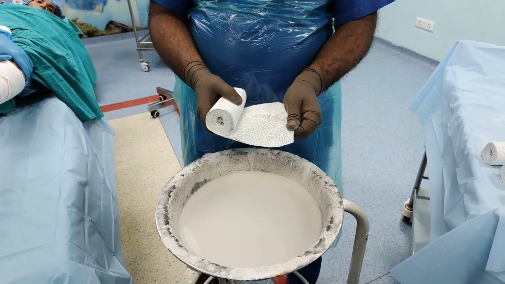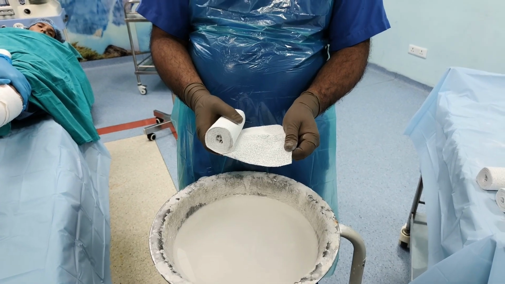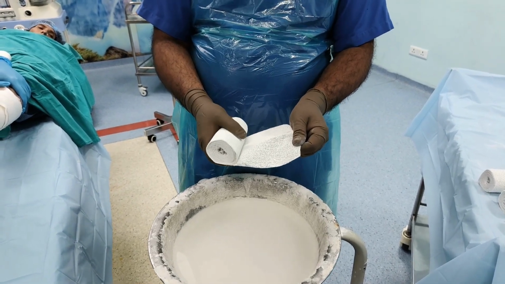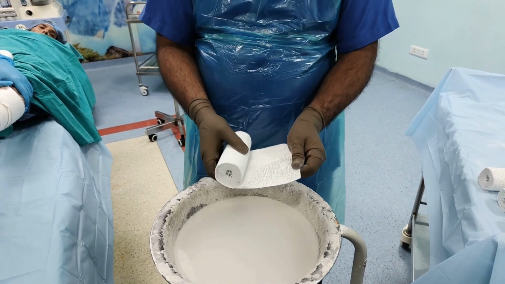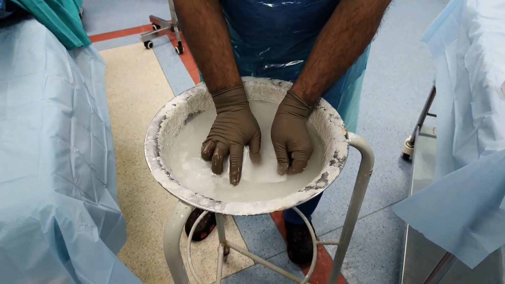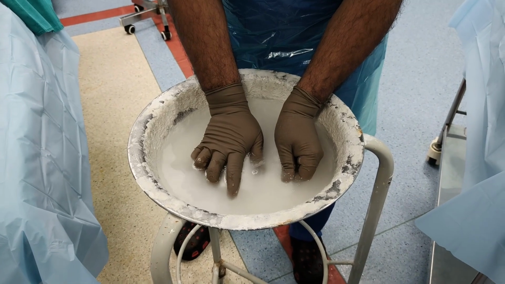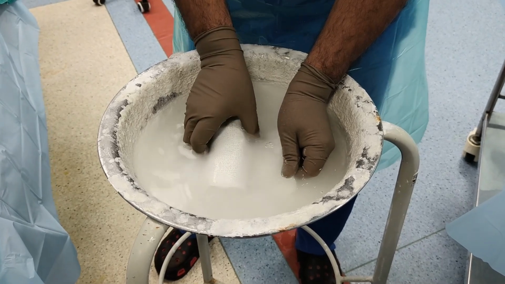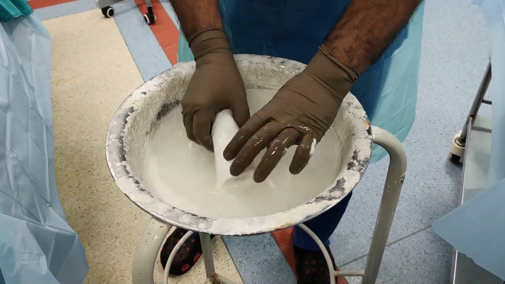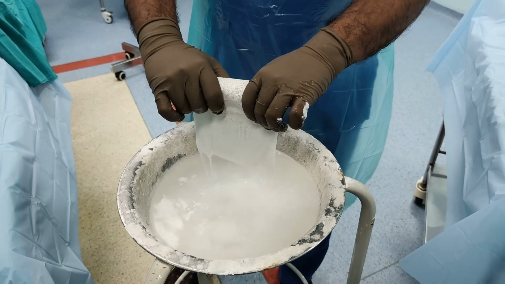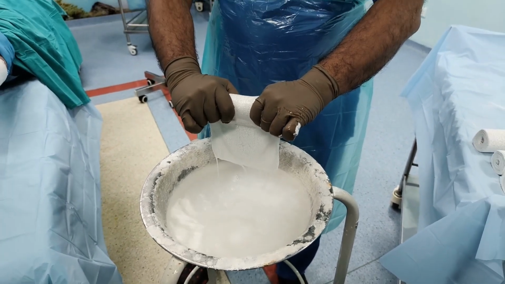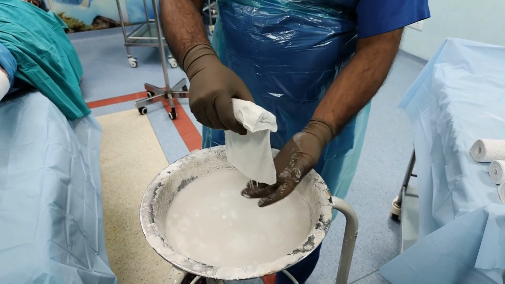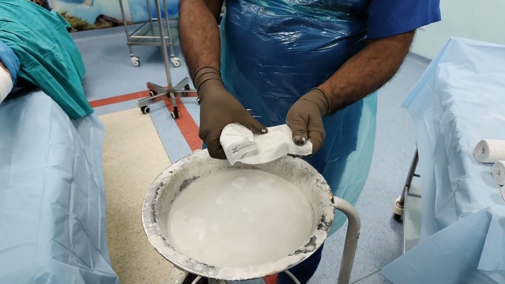Always hold the edge of the POP bandage with your left hand and the roll with your right hand. Then soak it in water, and keep it in water till the bubbles stop coming out. Once the bubbles have stopped, take it out and squeeze the ends of the plaster. Then again hold on to the edge of the plaster and move to the limb.